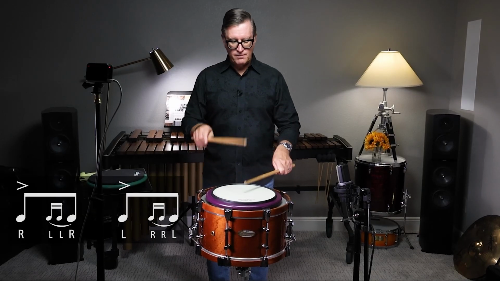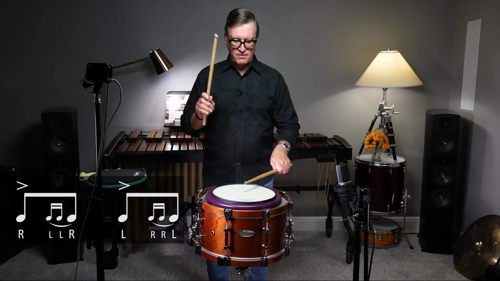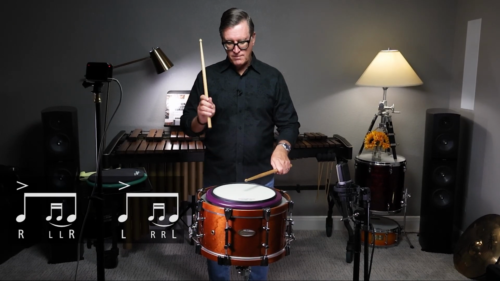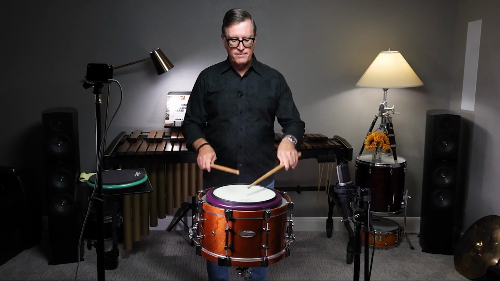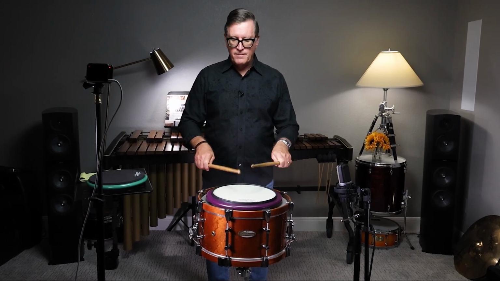And then do it with double bounces. Okay, so we have an accent height and we have our tap height. So I would encourage you to work on that very traditional way, either starting with the drag or starting with the accent.